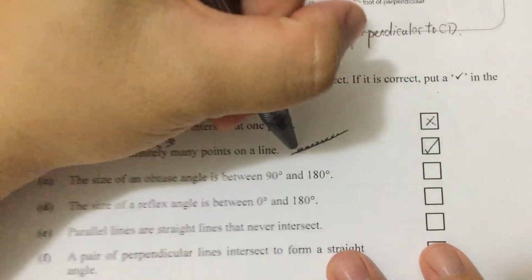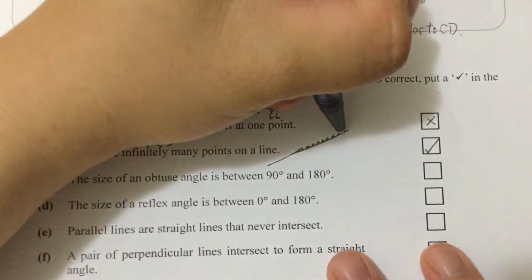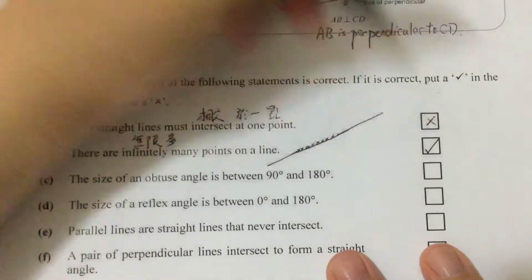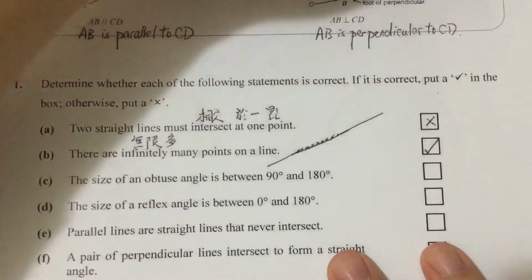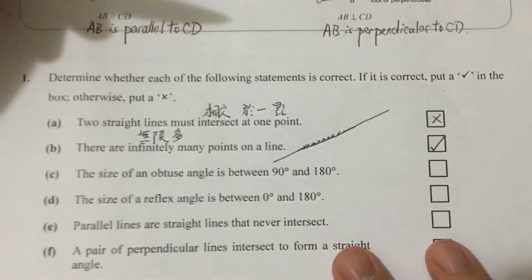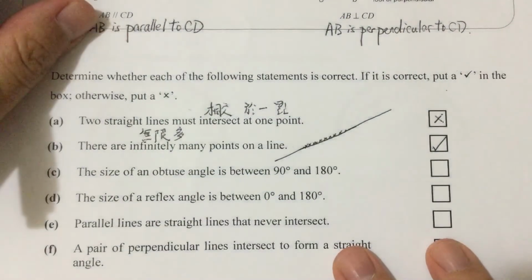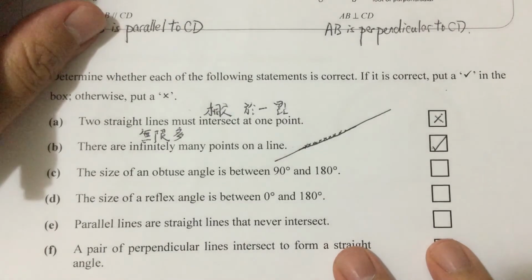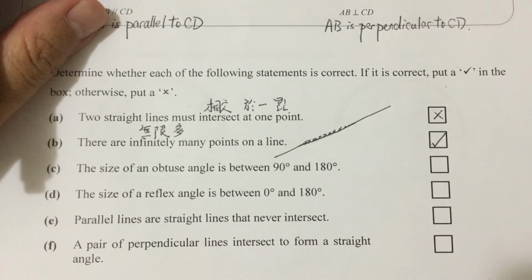Every time, for a straight line, you will have infinity to the other two sides, so you can make it as long as possible. So for a line, you will find that there are many points inside it. So the answer for this one is correct. For part C, the size of an obtuse angle is between 90 degrees and 180 degrees. The answer of this one is correct.